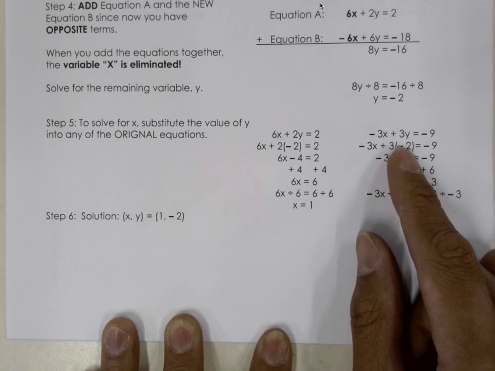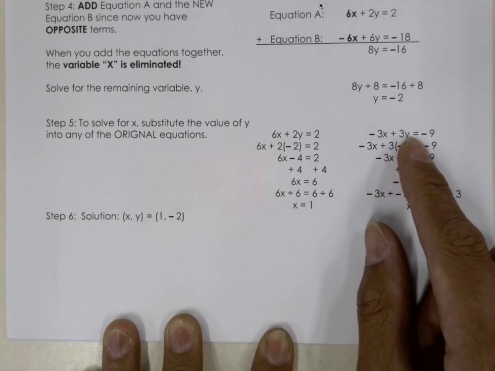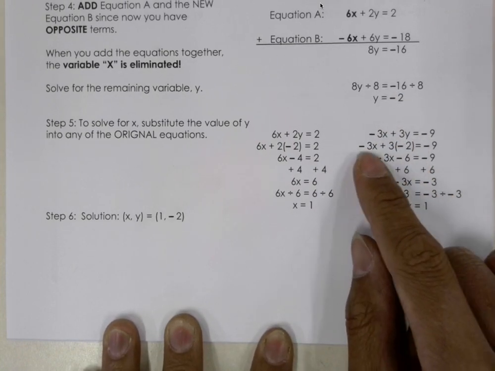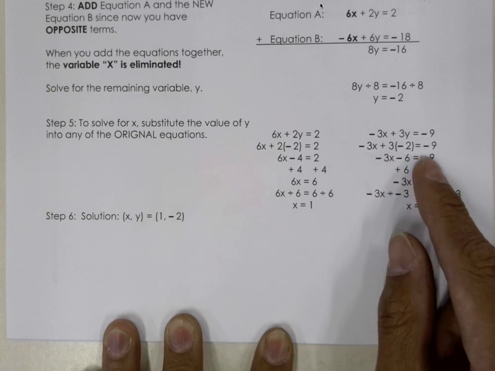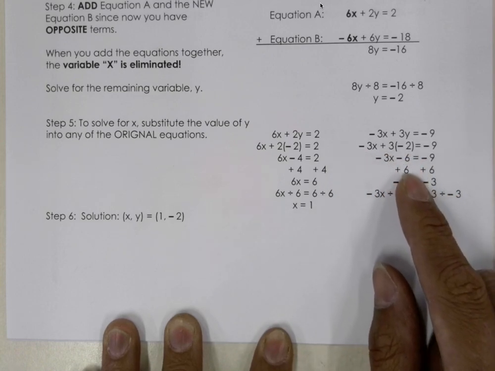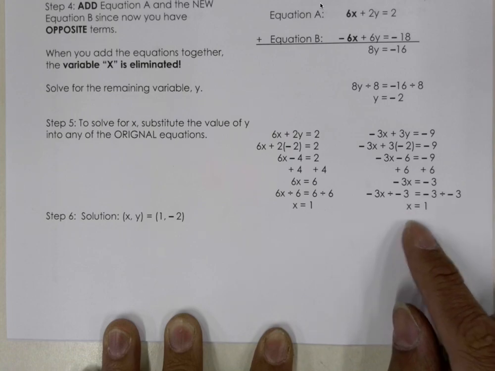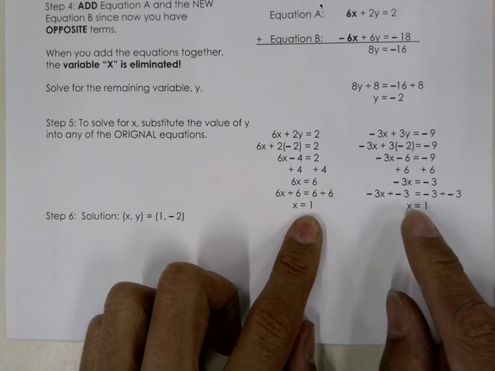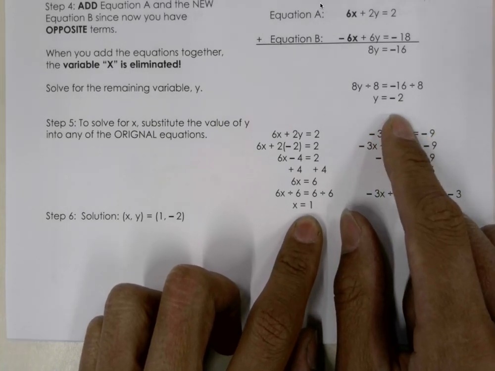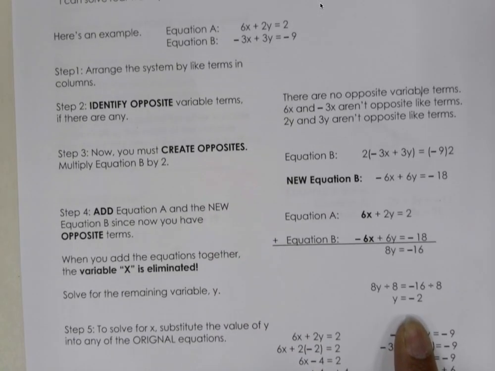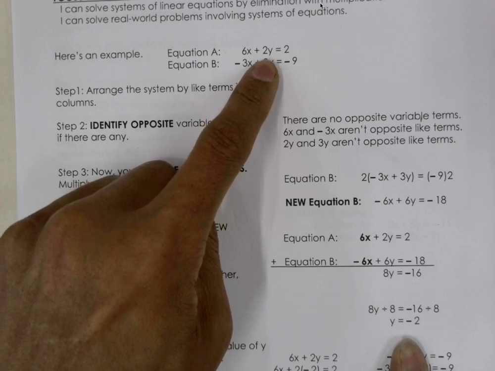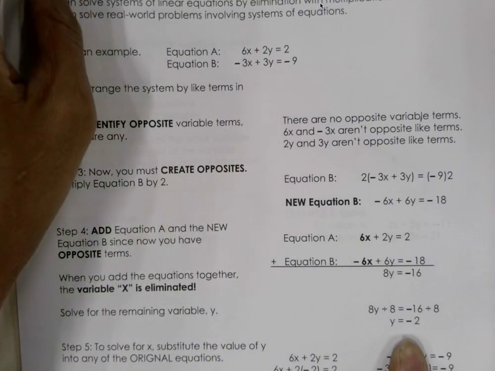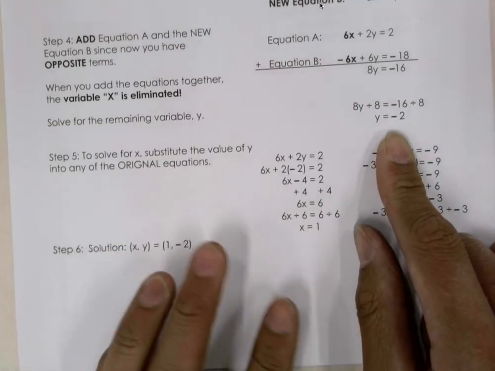Now we go to equation B and we substitute in negative 2 for y, and we get this equation here. Right? We go ahead and solve for x, and we also get 1. So what this proves here is that you can take your found value for y and you could substitute it into either equation A or equation B. It does not matter. You're going to get the same value for x.